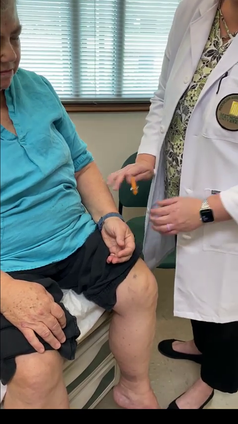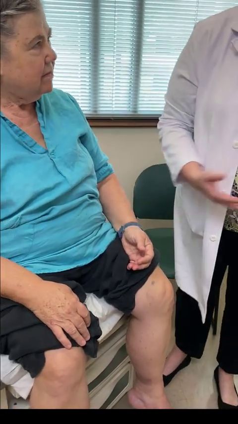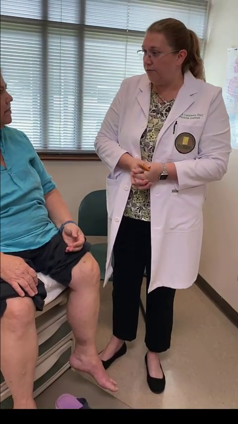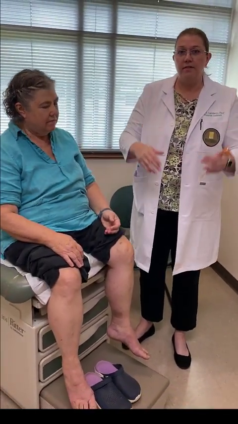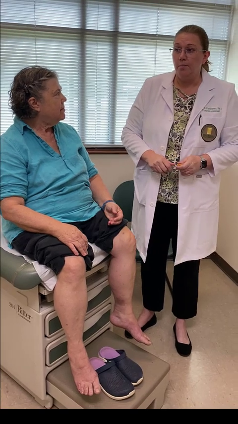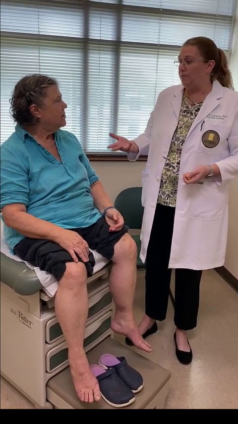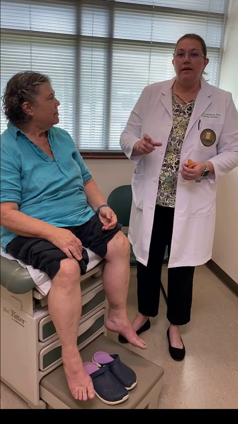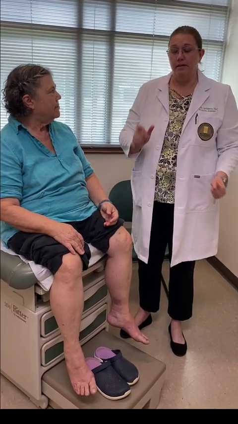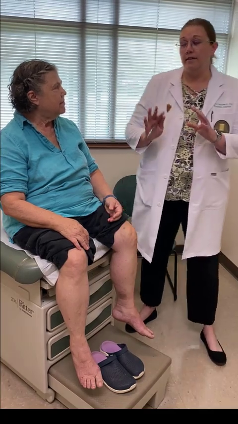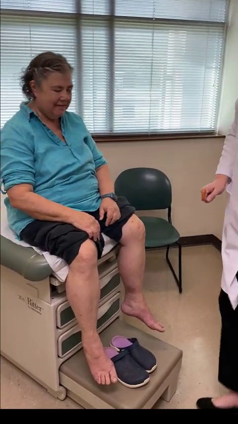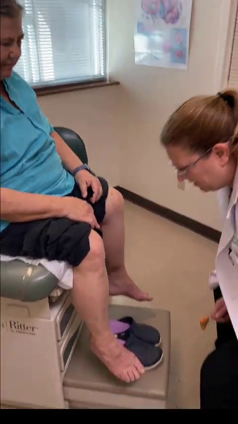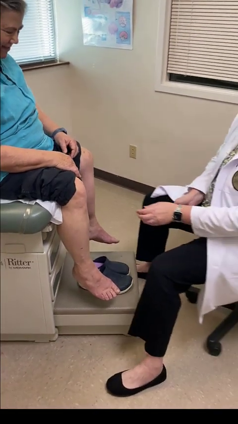brachioradialis. And what you're looking for is symmetry. Some people have really pronounced reflexes, almost hyperreflexive, but if it's on the same side, that may not be abnormal for them. Some people, you can barely get a reflex at all. The key there is symmetry. If they're similar on both sides, that's usually a good thing for the patient. If it's not symmetric, now we have other things to talk about.